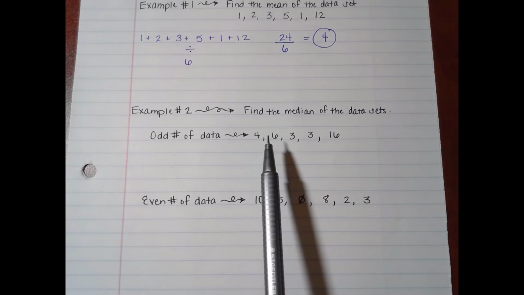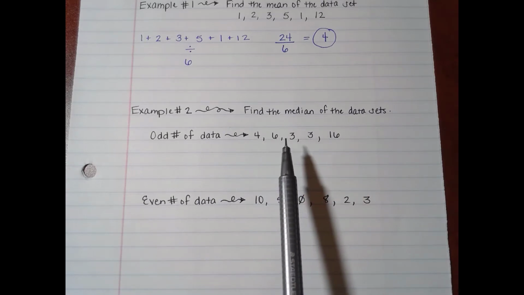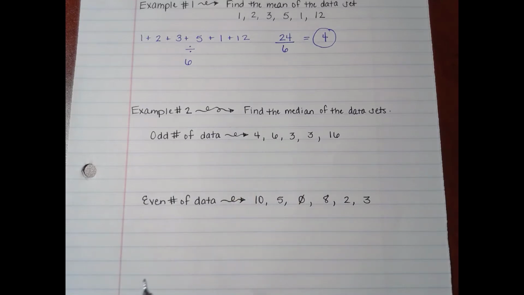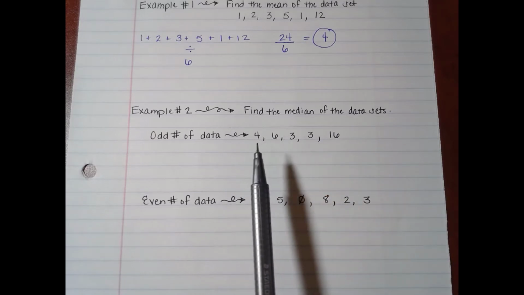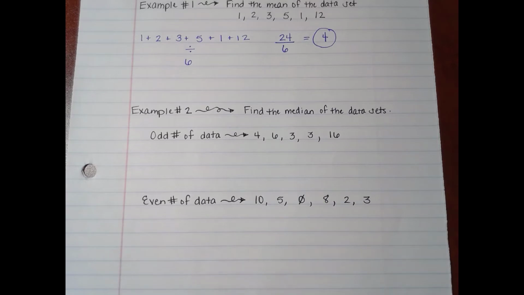So in this data set, we have 5 numbers. 5 is an odd number, so that means we're going to use this rule. Now, the median says that it is the middle number when the numbers are in order from least to greatest. So the first thing we have to do is put our numbers in order from least to greatest.